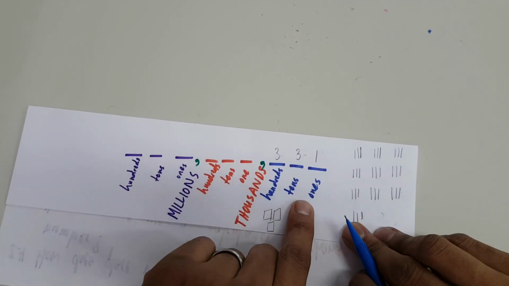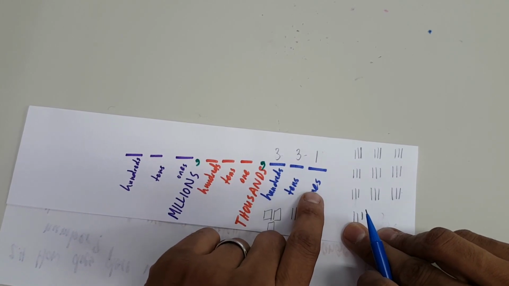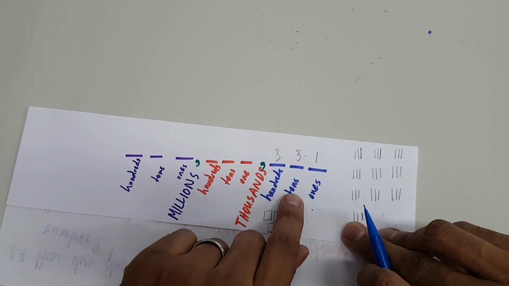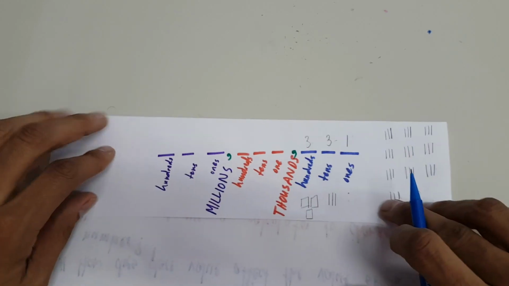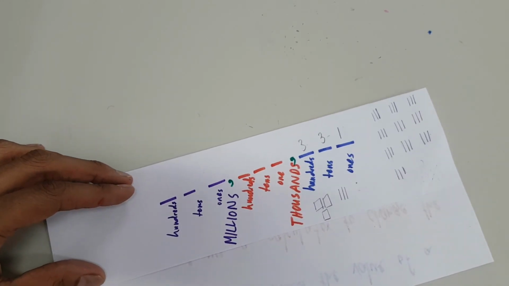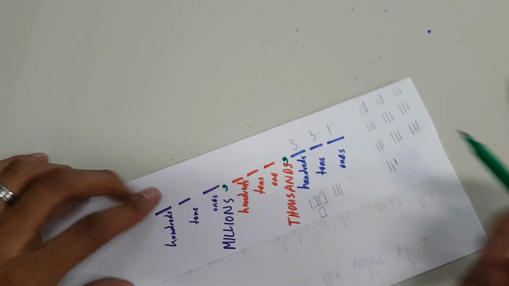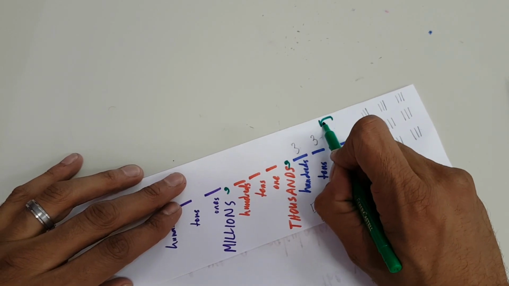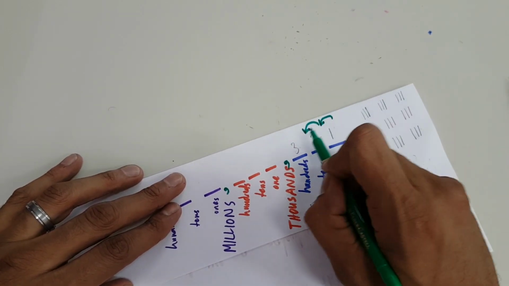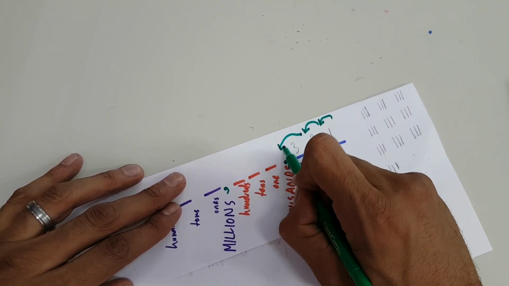So in the place value chart, whenever we have 10 of something, we move up. And whenever it gets 10 times bigger, we move up. So in the place value chart, as things move this way, they get 10 times bigger.